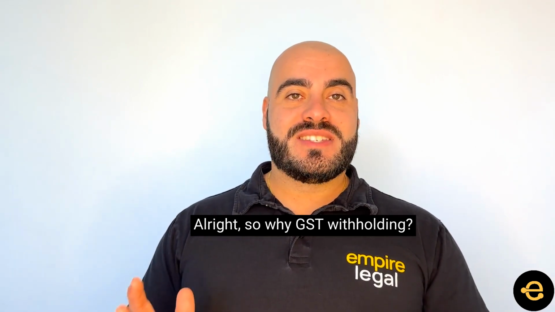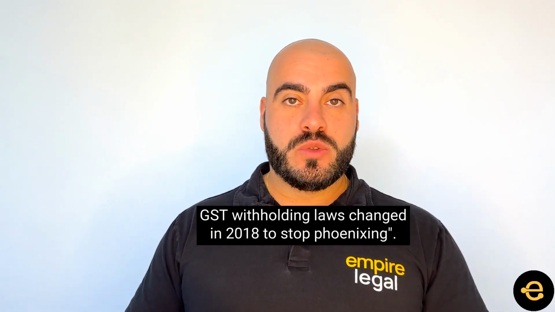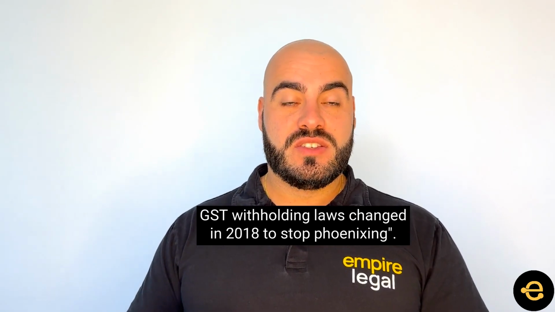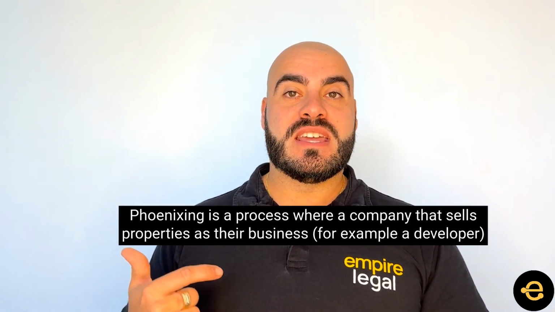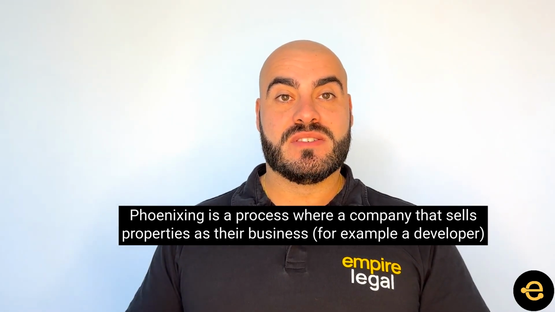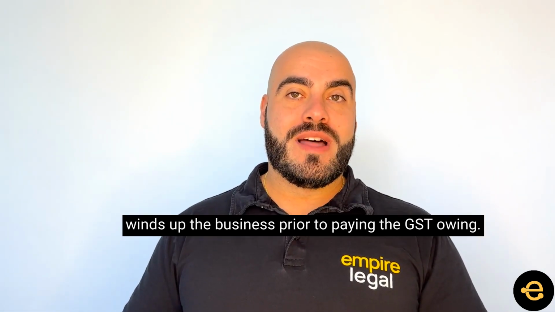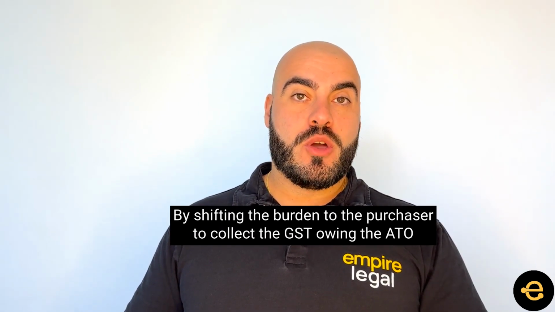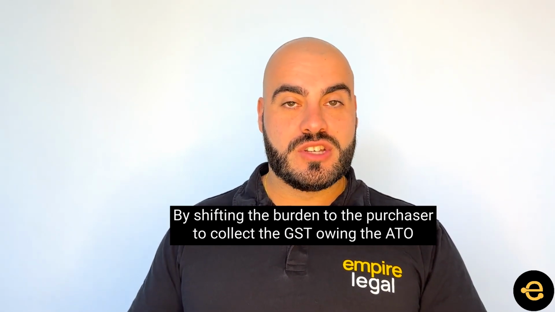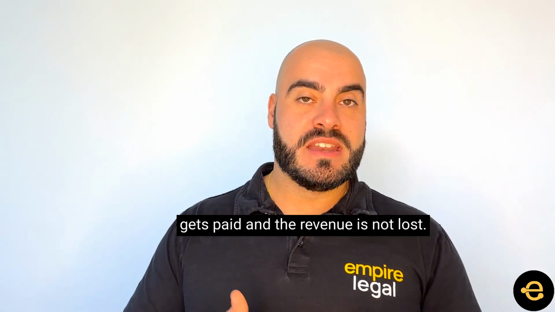So why GST withholding? GST withholding laws changed in 2018 to stop phoenixing. Phoenixing is a process where a company that sells properties as their business, for example a developer, winds up the business prior to paying the GST owing. By shifting the burden to the purchaser to collect the GST owing, the ATO gets paid and the revenue is not lost.